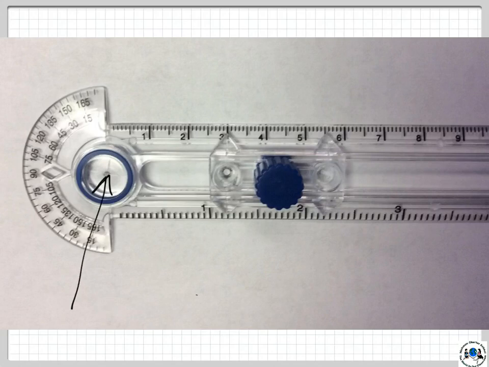Okay, that's my X. And what I've done is I know that I measured in your packet there that segment XY is 3 centimeters. Okay, so I dial into my 3 centimeters. See my notch right there. All right, now I'm going to make my circle with a radius of 3 centimeters. Okay, and let's take a look at that.